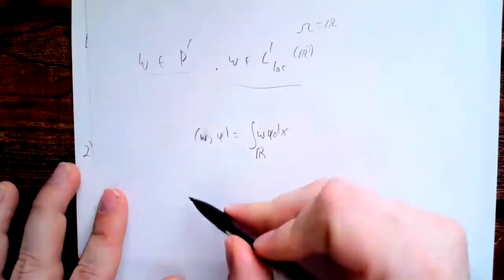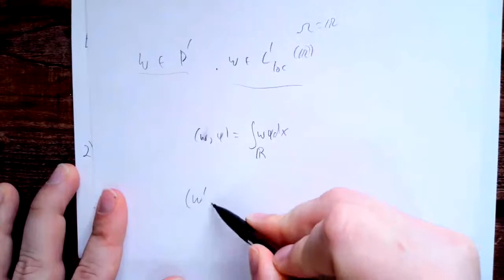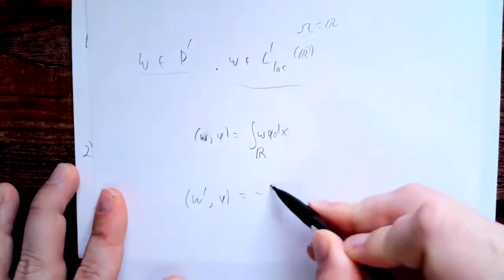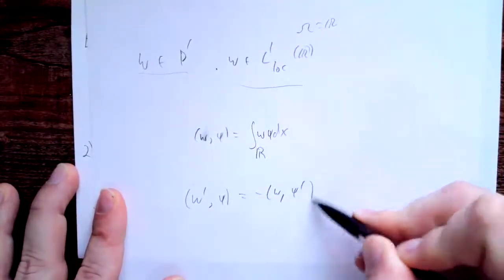And therefore, by definition, the distributional derivative is equal to the negative of W applied to psi prime.